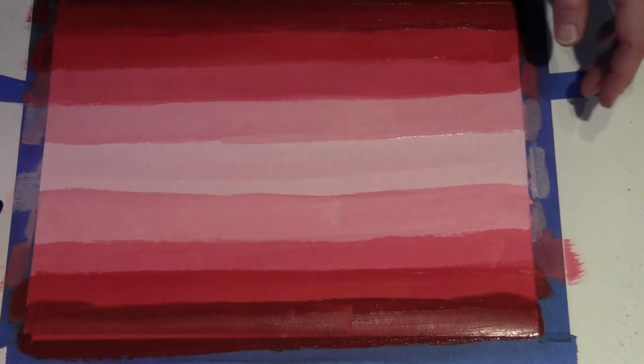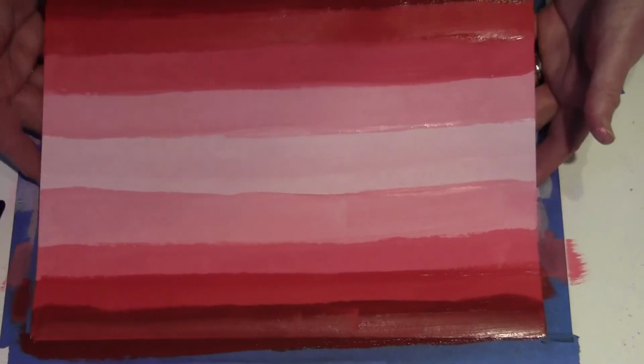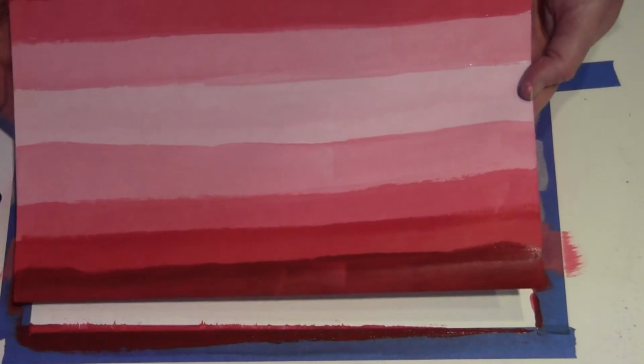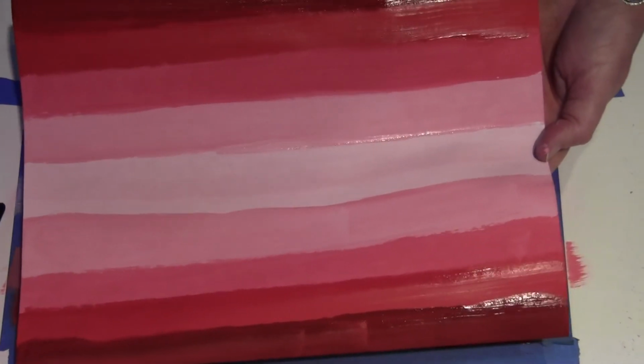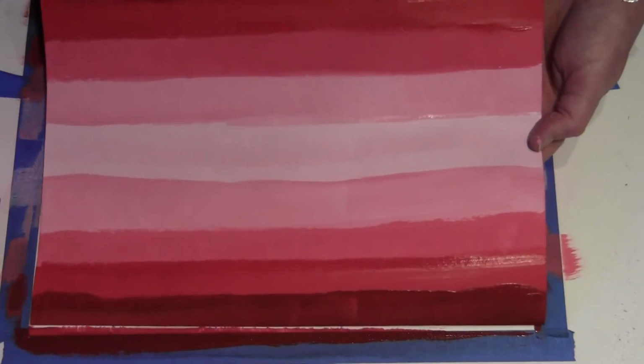And that completes my value painting. So I've started with the lightest value using tints in the middle, and I got it gradually darker and darker and darker until I got to a pure red and then a shade of red.